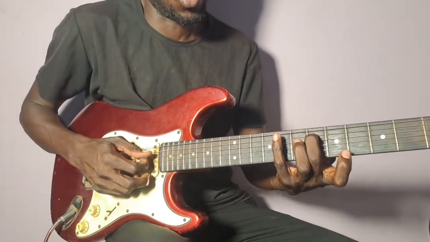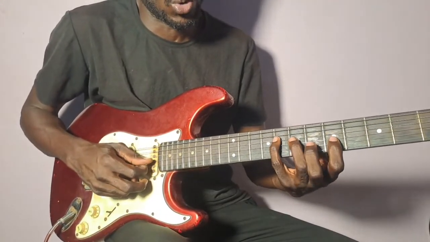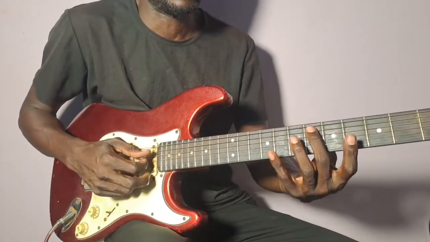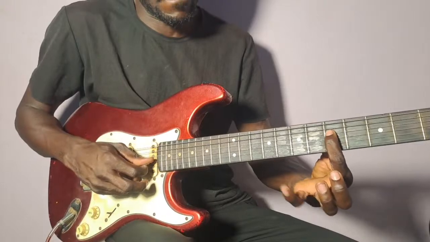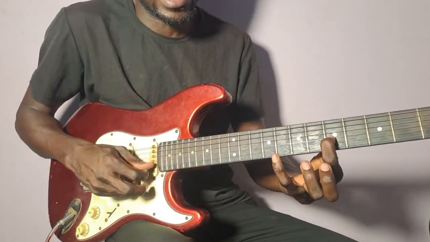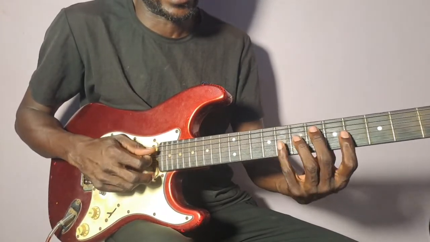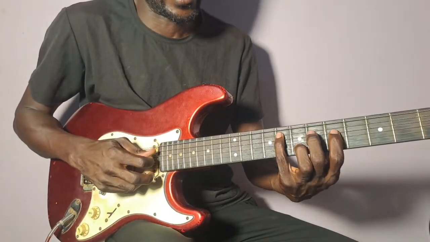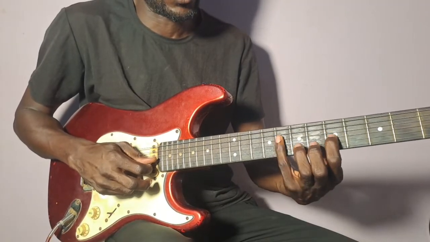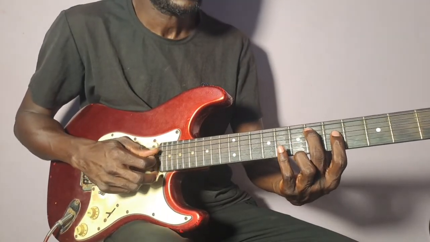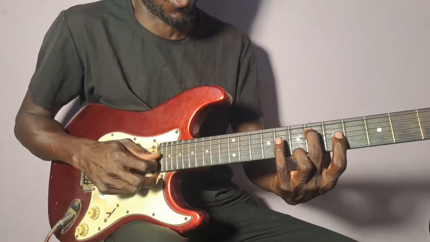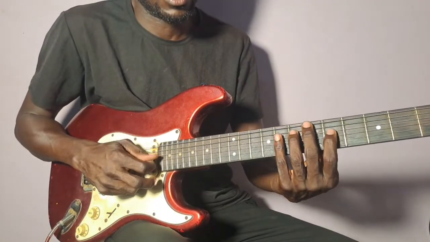Do, re, mi, so, la, do. E flat pentatonic scale again. When we are using E flat, the C, it has been mo, fa, so.